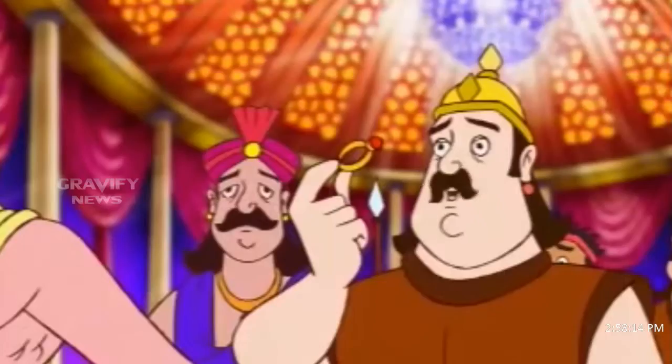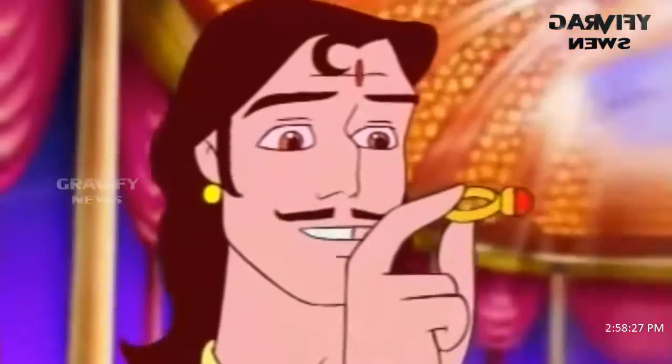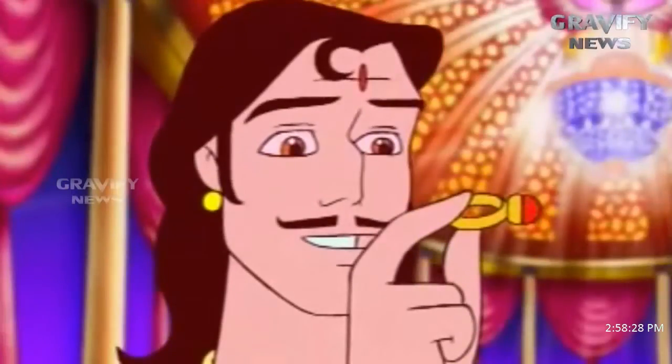Durvasa Muni's spell is broken when a fisherman finds a signet ring in the guts of a fish. The same ring that Shakuntala had lost on her way to the court. The fisherman brings the signet ring to Dushyanta, as it had a royal seal, which reminds him of his love of life.